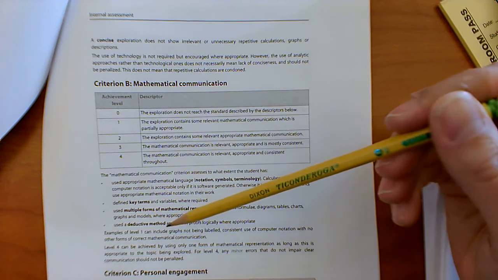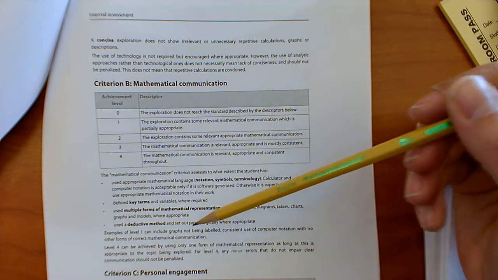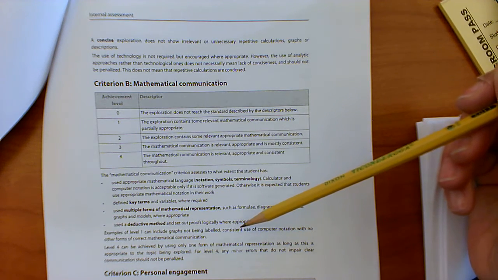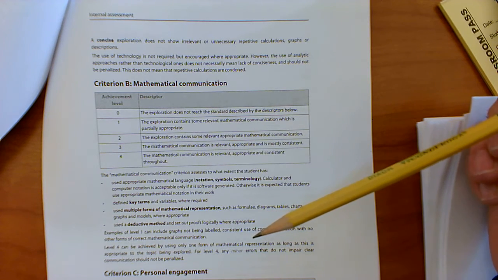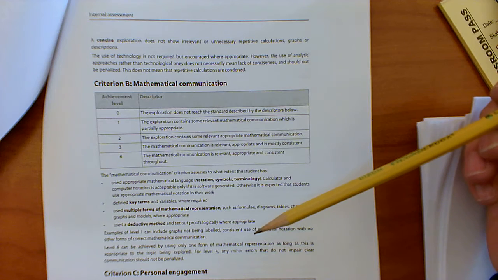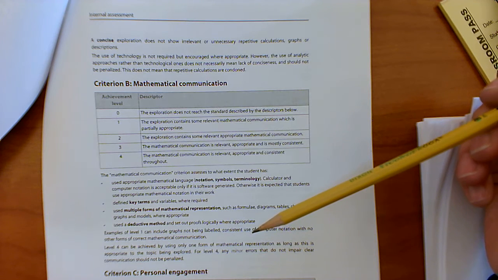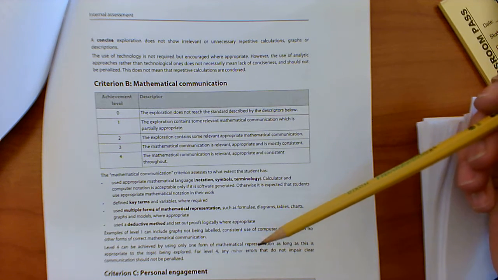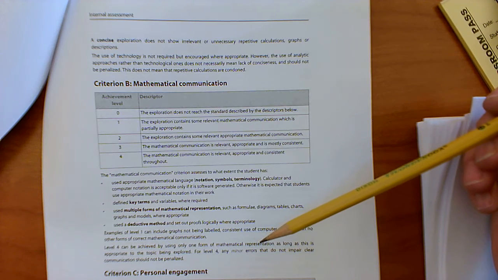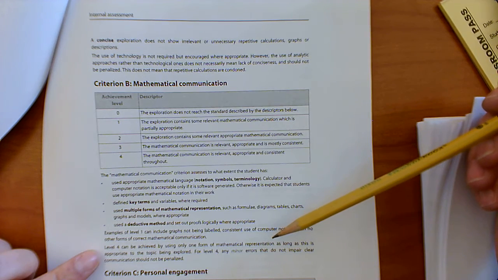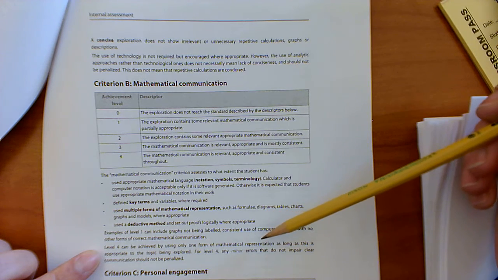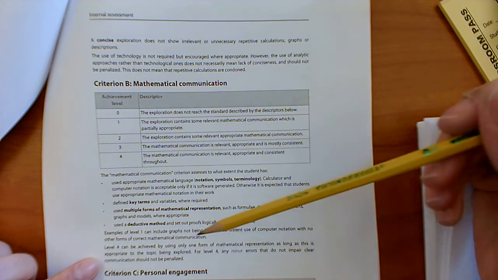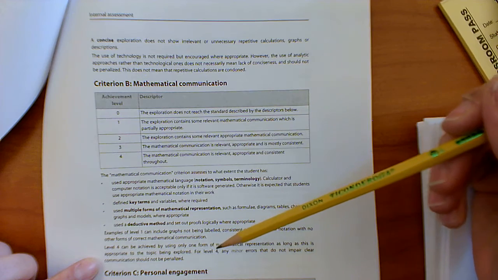So examples of level 1 include graphs not being labeled, consistent use of computer notation with no forms of other math communication. So if you're finding the mean, you should write down the mean formula and then show your substitutions into there. Level 4 is achieved by using only one form of mathematical representation as long as this is appropriate to the topic being explored.